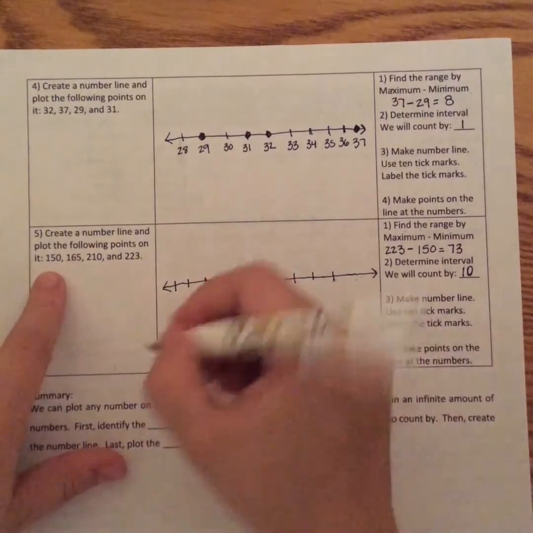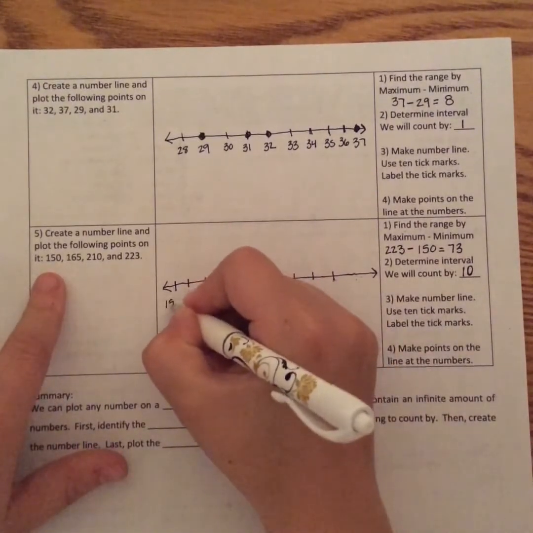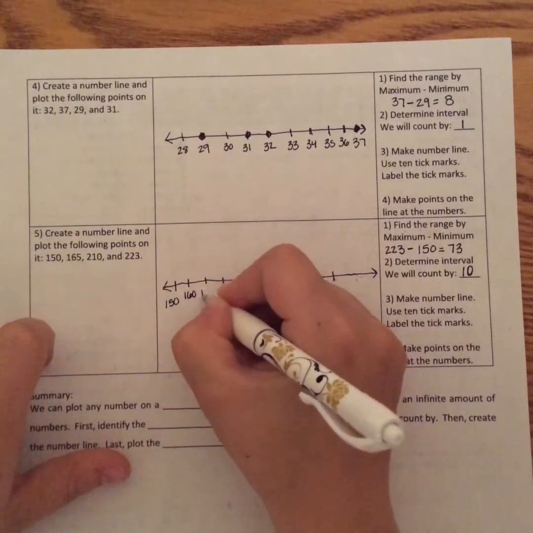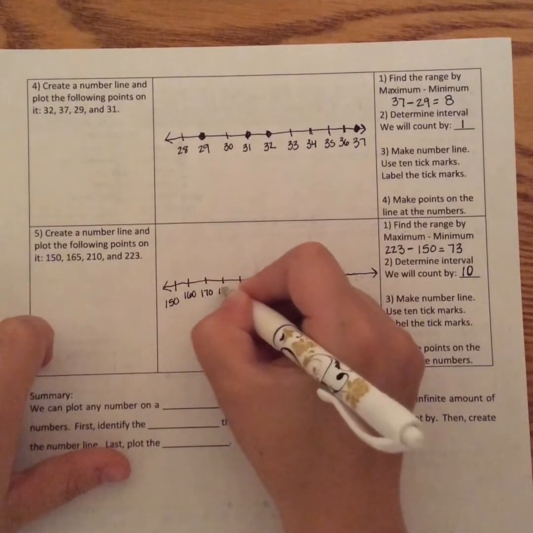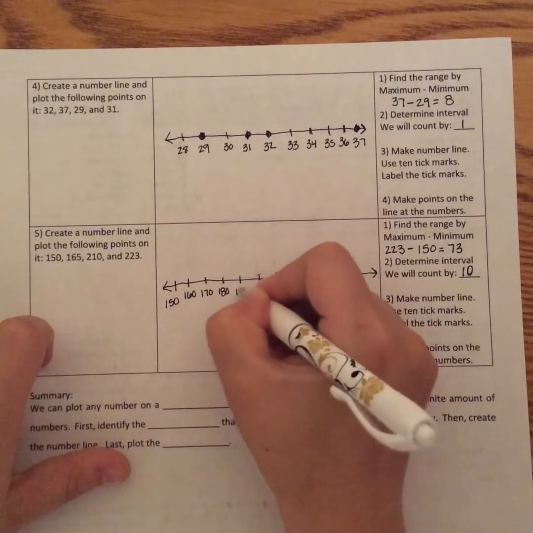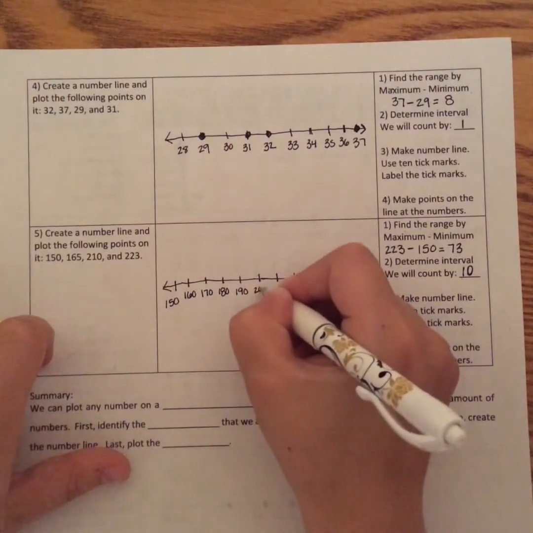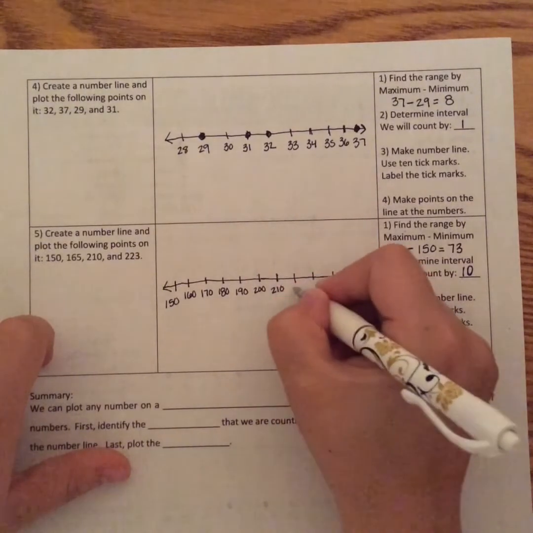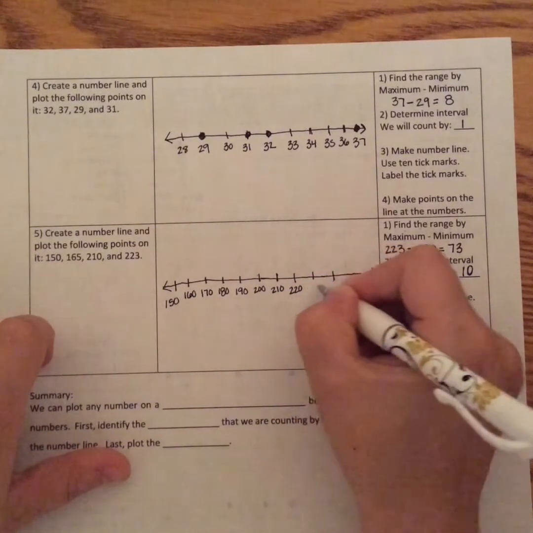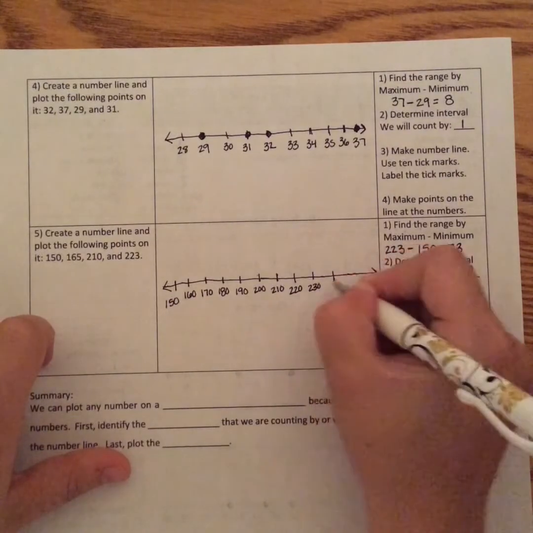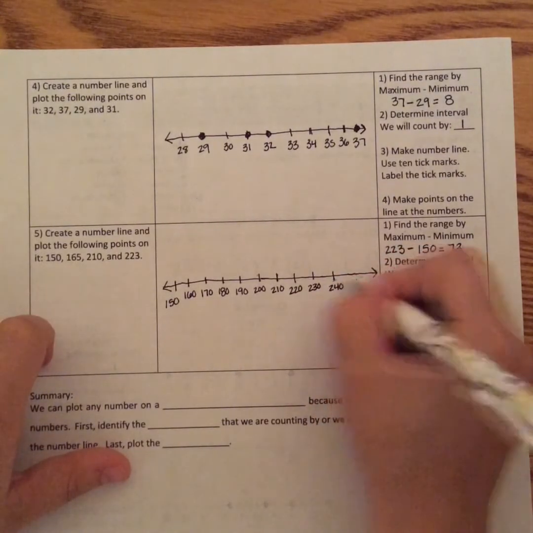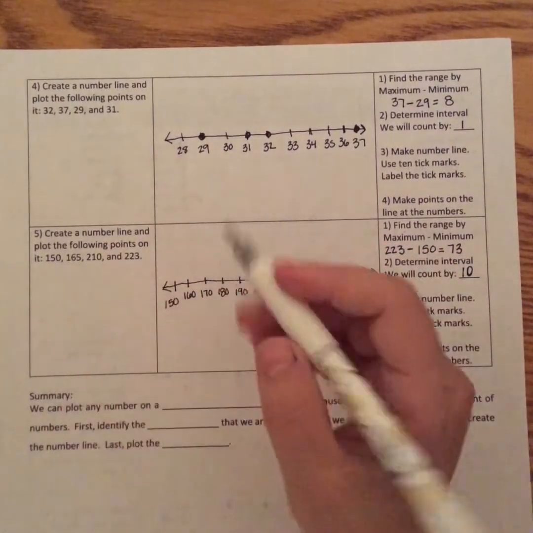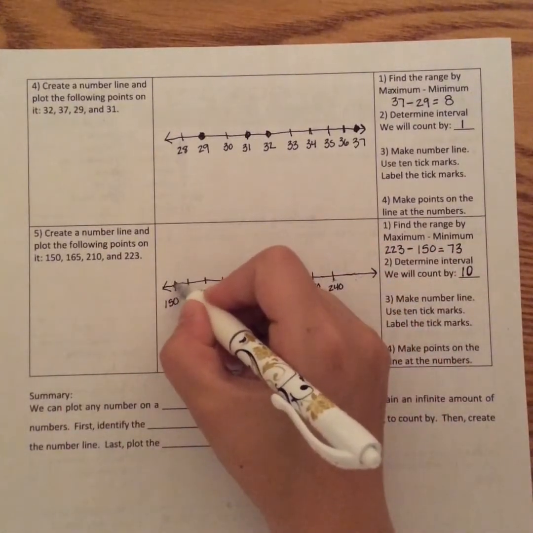So I'm going to start at my lowest, 150. And then I'm counting by 10. So that'd be 160, 170, 180, 190, 200, 210. Remember, we're making these right underneath the tick marks. 220, 230, 240. Yep, and that's it. Okay, so we're going to start with 150, so that's right here.